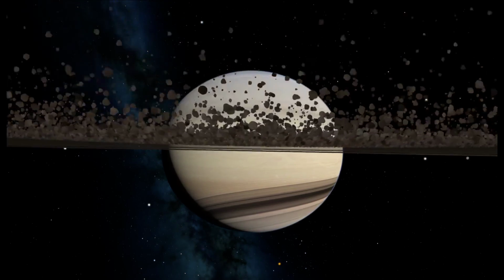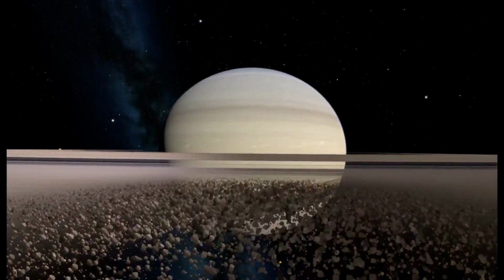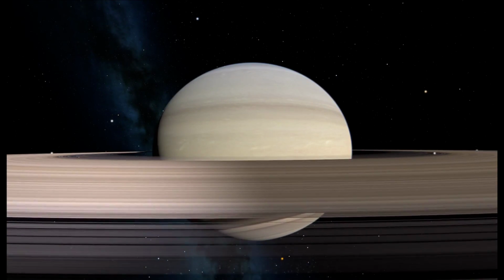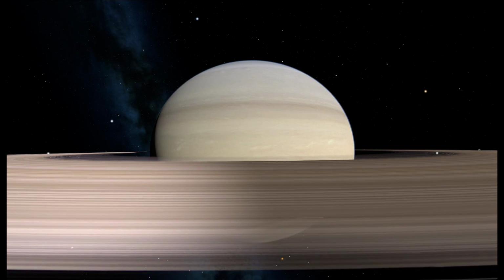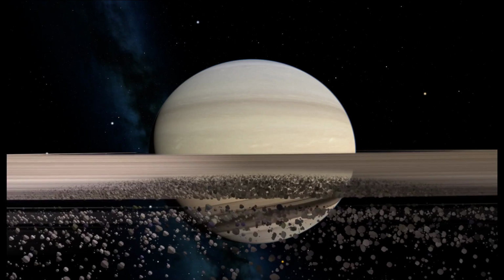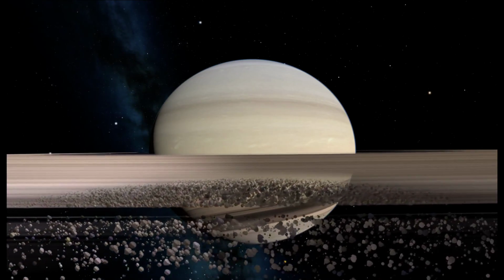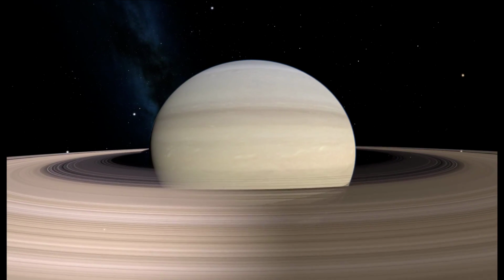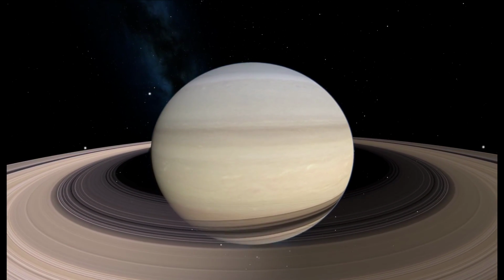Alright, so let's go a little bit closer through the rings here. Also, some of the structure of the rings, these moons actually cause these gravitational interactions. You see kind of wave-like patterns along the rings. So there's some really interesting dynamics happening here at Saturn and its rings.